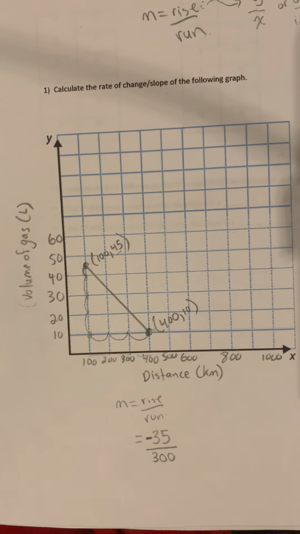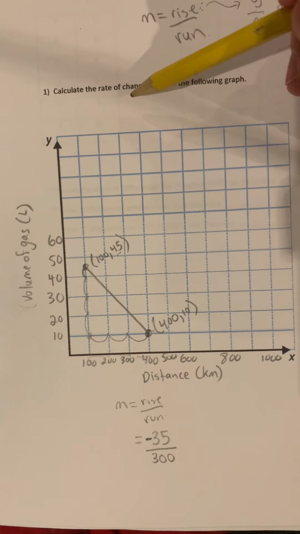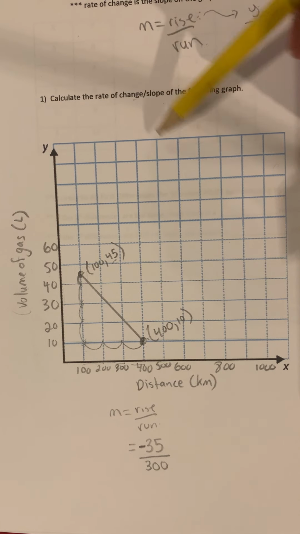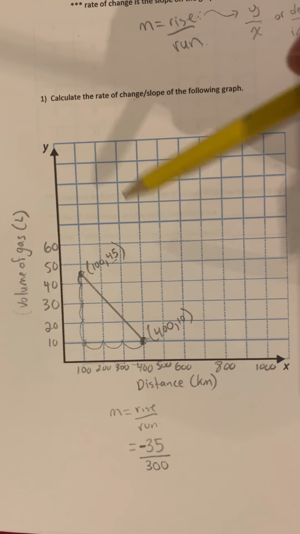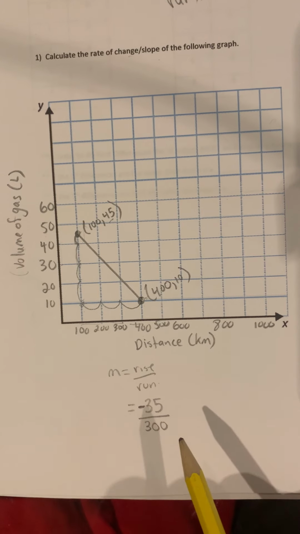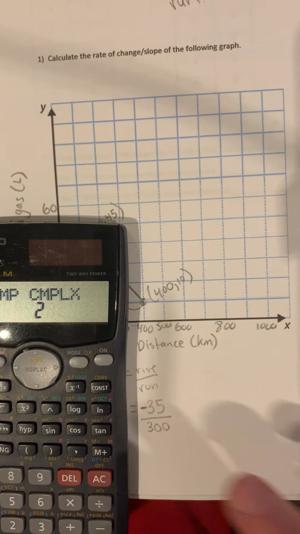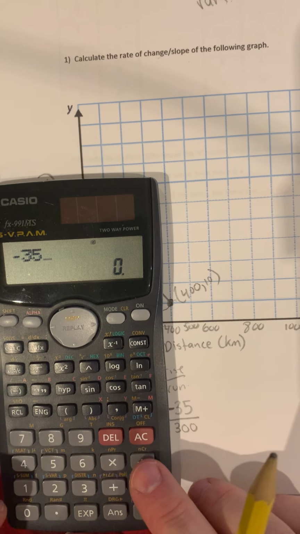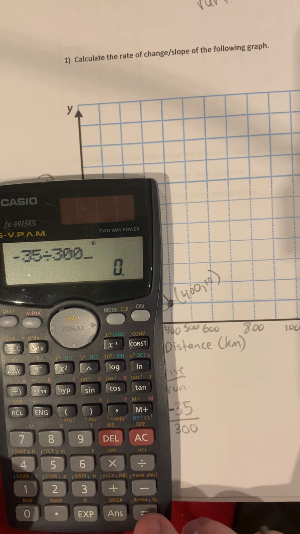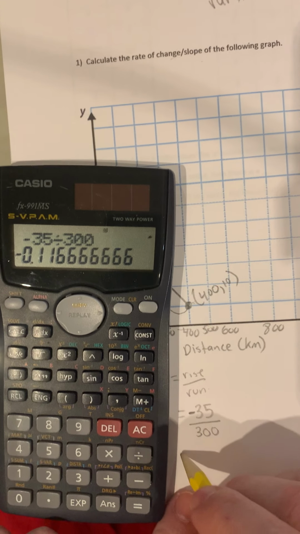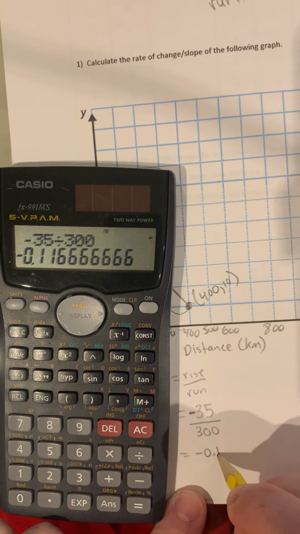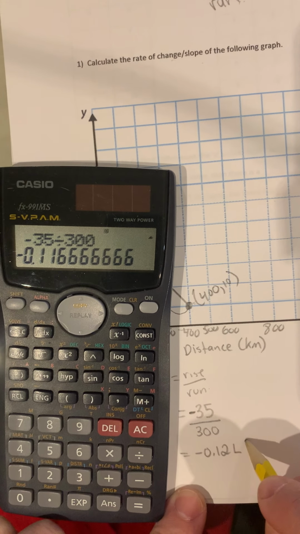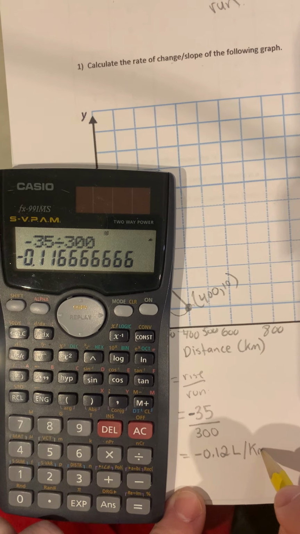But this question is asking for rate of change. Rate of change works with real life questions, so we're not going to leave it as a fraction. We are going to divide it. So we have negative 35 divided by 300, and we get an answer of negative 0.12, rounded, liters per kilometer.